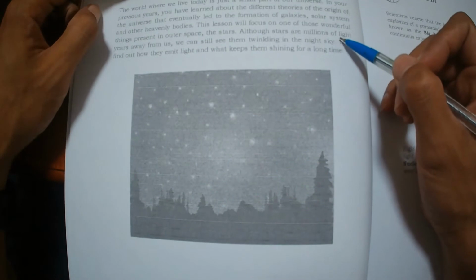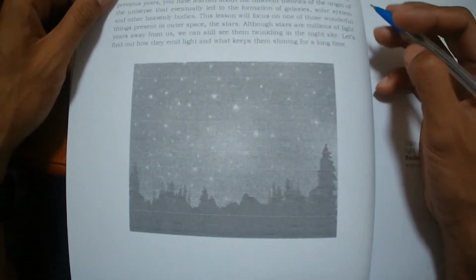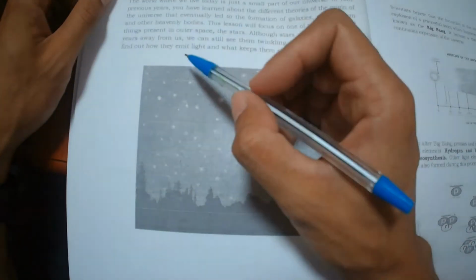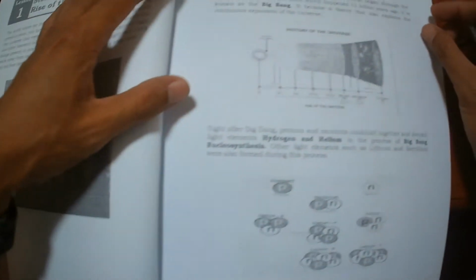This lesson will focus on one of those wonderful things present in outer space, the stars. Although stars are millions of light years away from us, we can still see them twinkling in the night sky. Let's find out how they emit light and what keeps them shining for a long time.